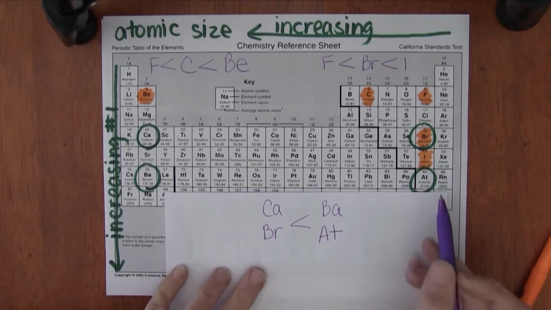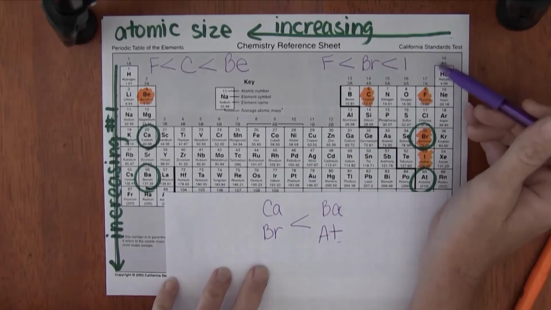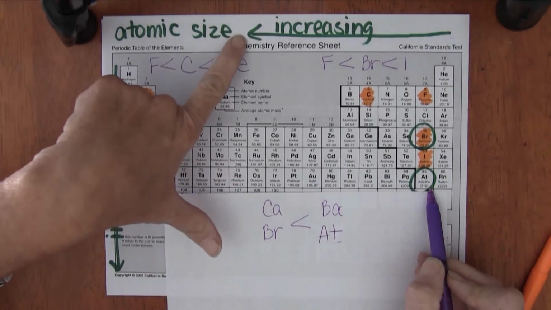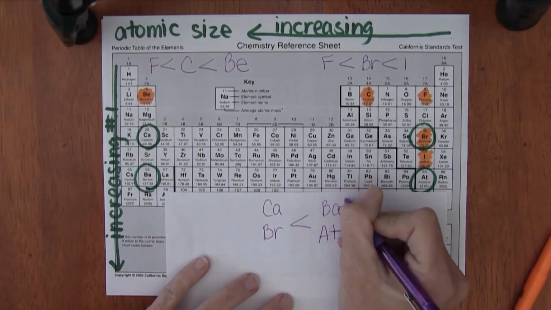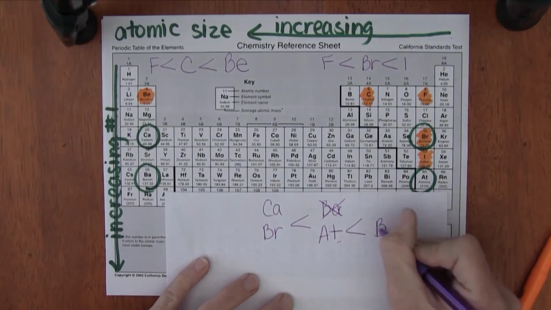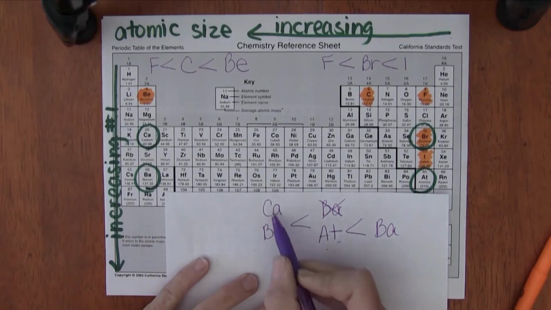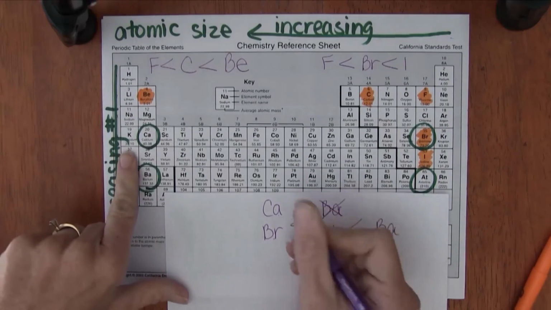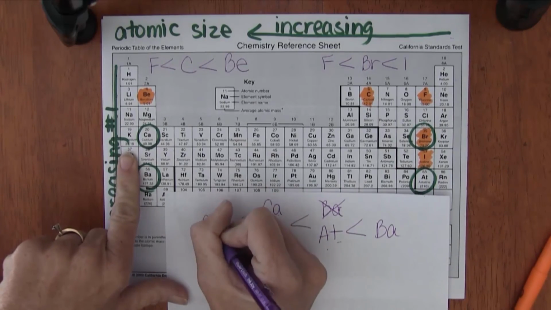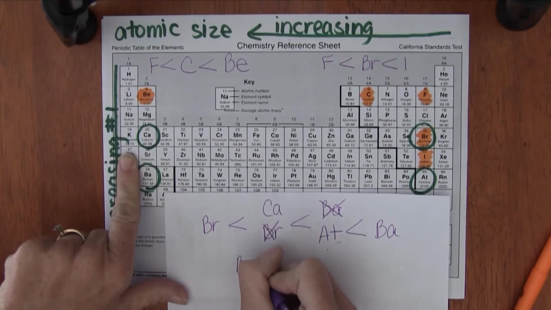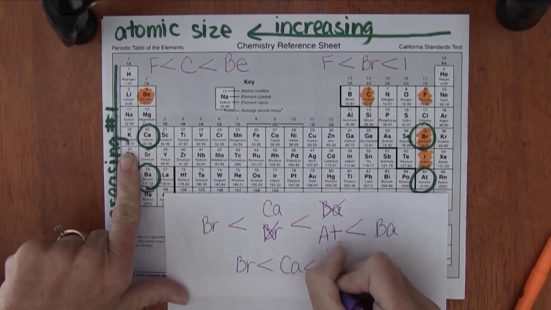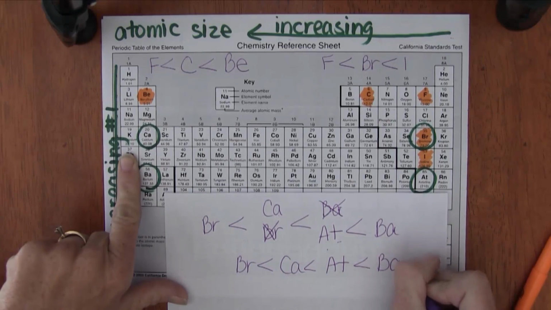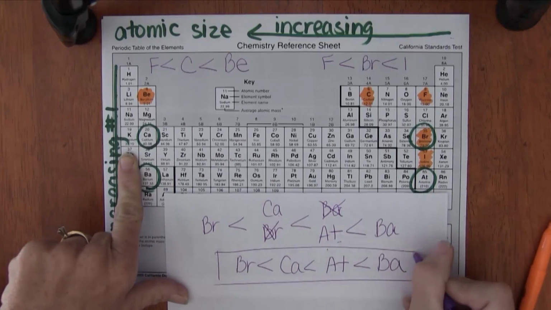Then what I'm going to do is look at the second arrow to break the tie. Between barium and astatine, barium is further left, so he would actually be larger than astatine. And between calcium and bromine, calcium is further to the left, so he would be larger than bromine. So pulling that answer together, that would be your final answer when you have a mixture.